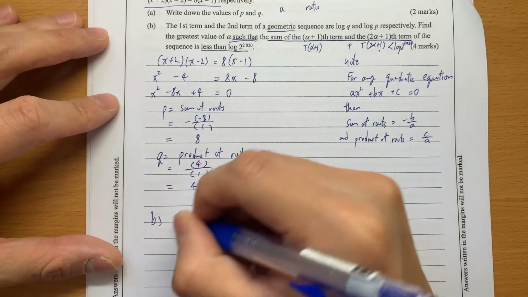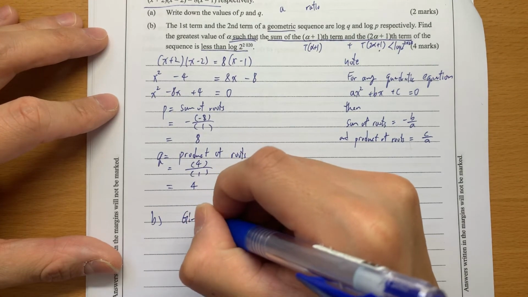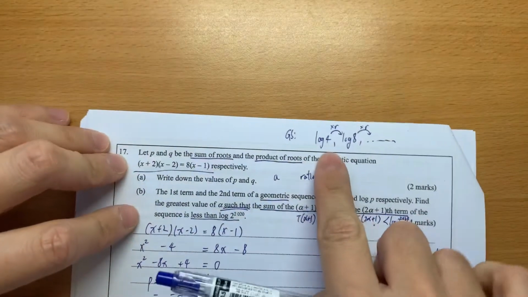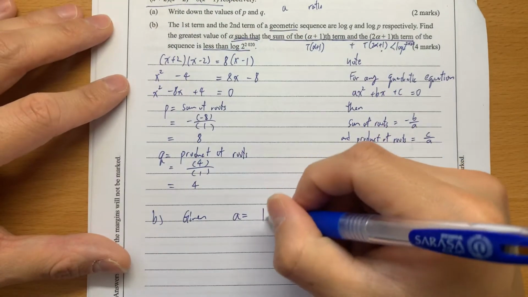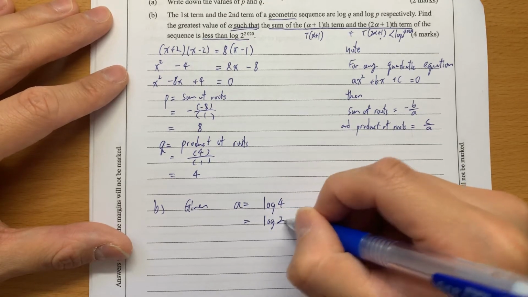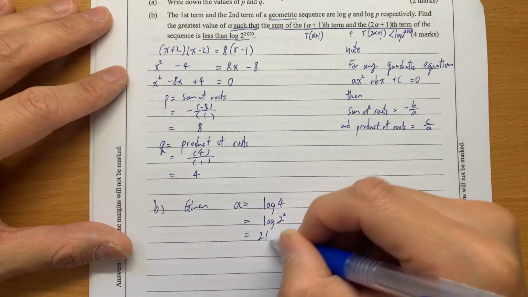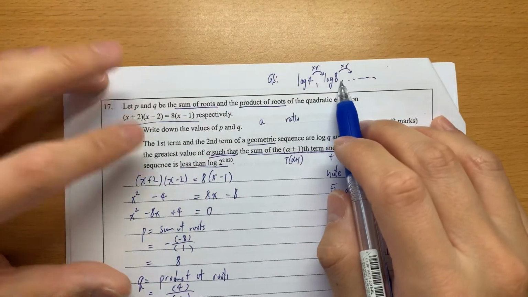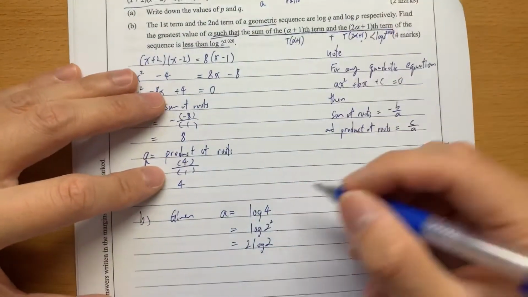In part B, given A is equal to the first term, log 4 directly. And I prefer to tidy up: 4 is 2 to the power of 2, that means 2 log 2. I have an incentive to do so because 8 is also 2 to the power of something.